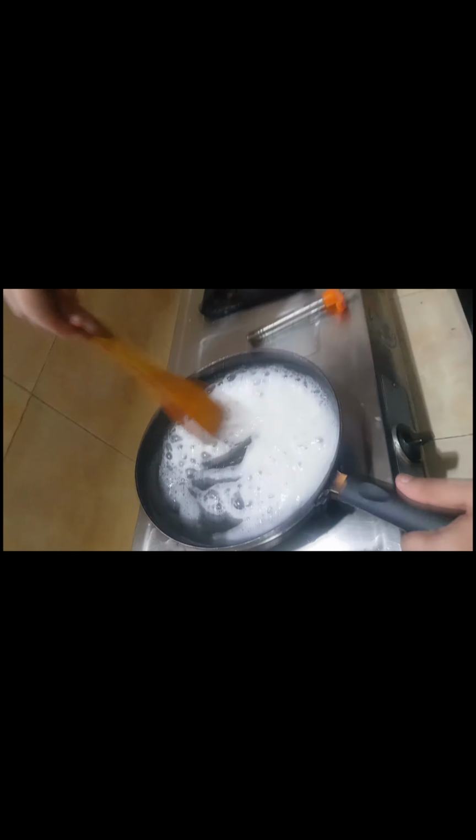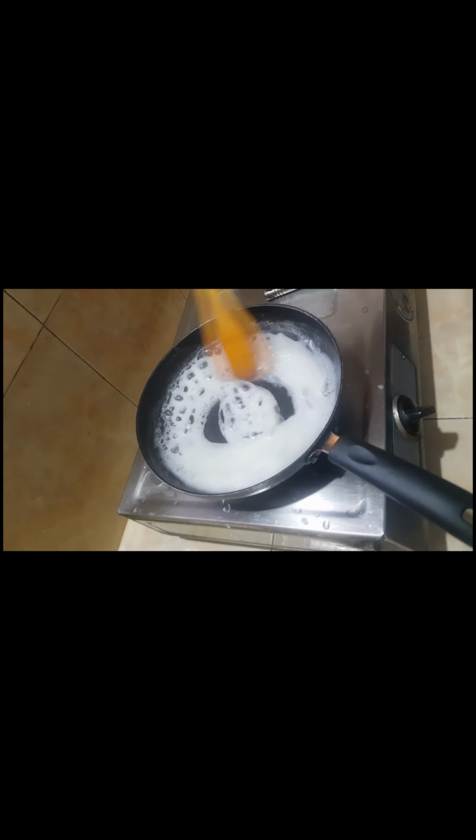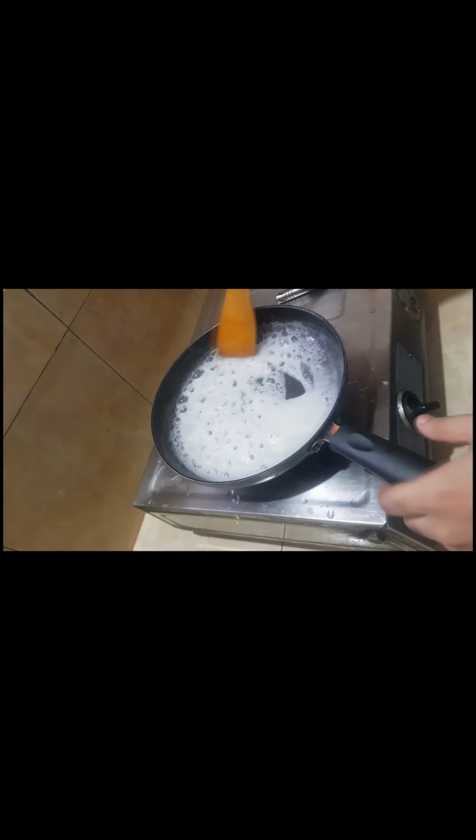Once it is completed, see here, if you observe carefully you can find the things attached to the pan.